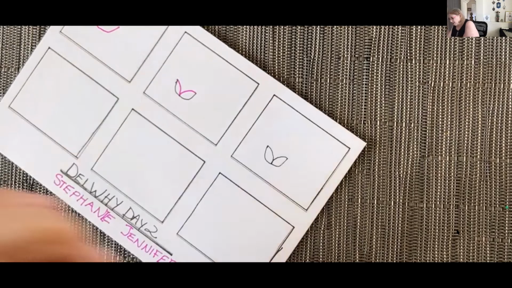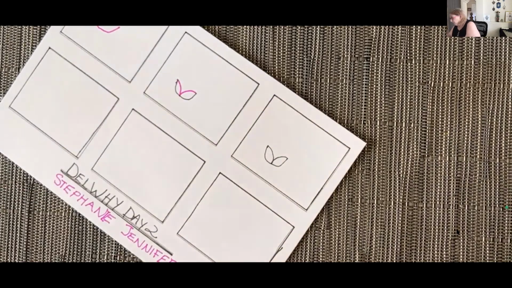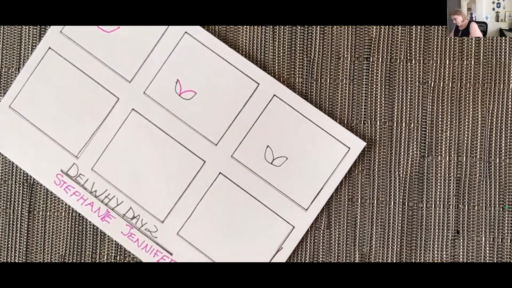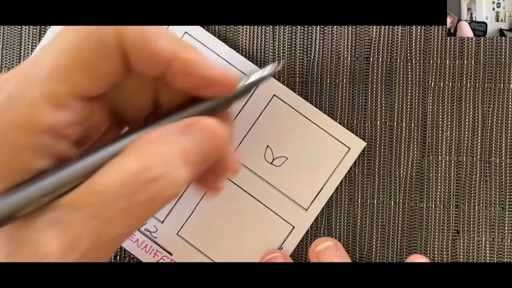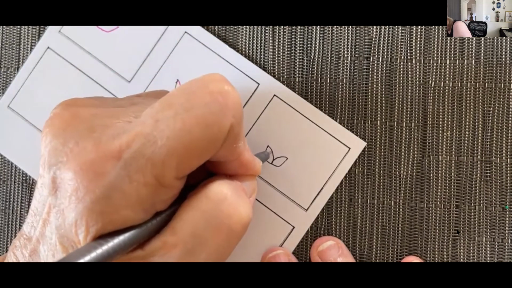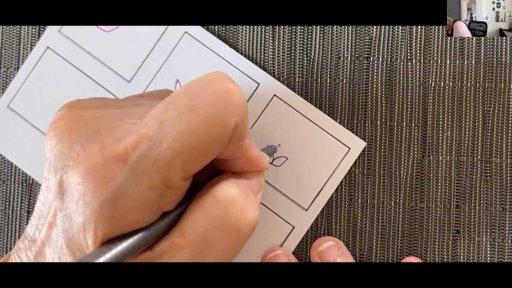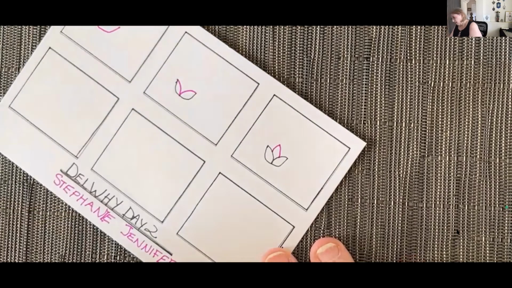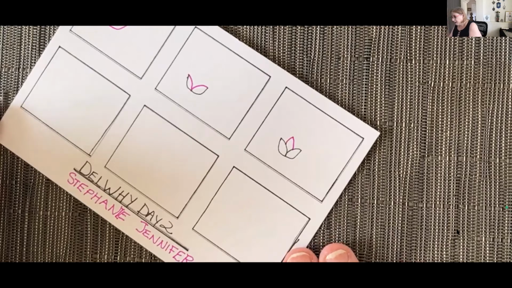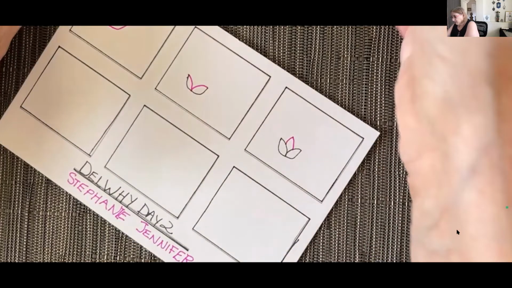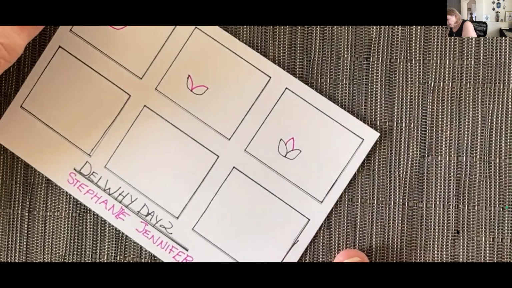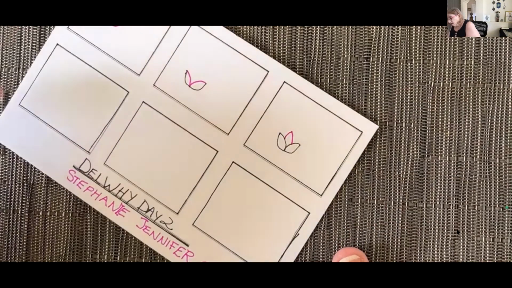And then we're going to take our other color that's showing what the next step is, and we're going to put a seed shape right here. So this is Edelweiss.